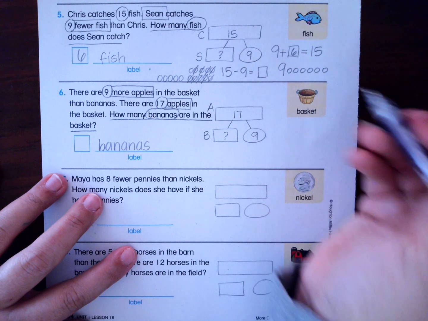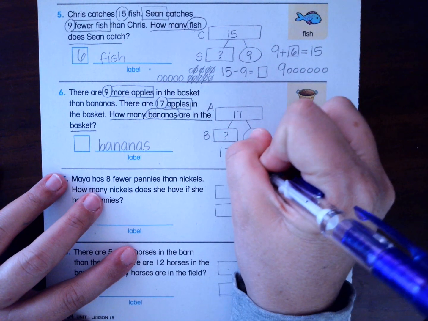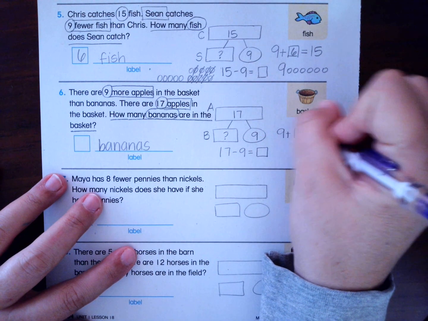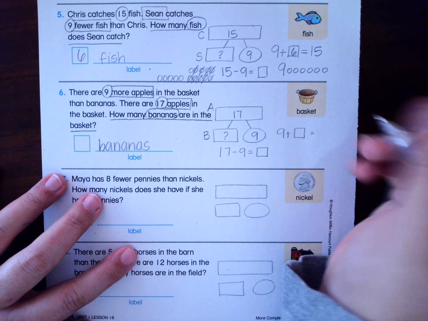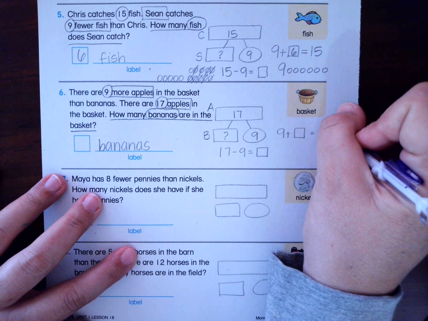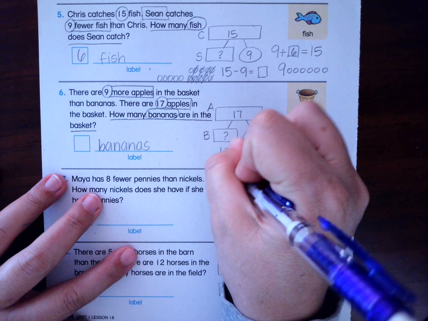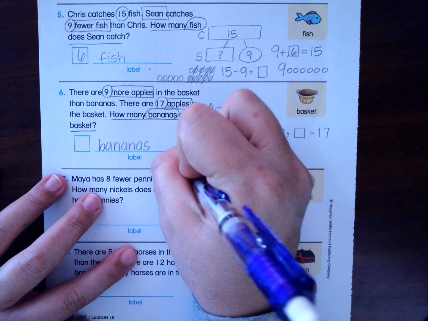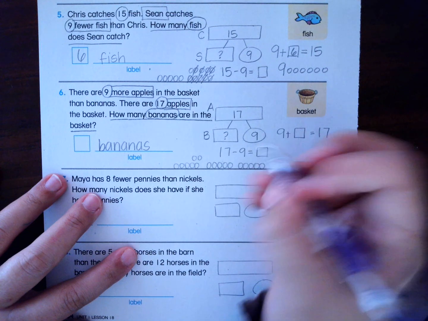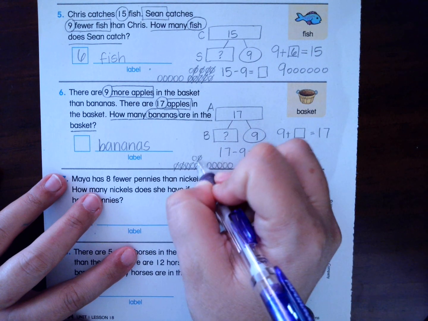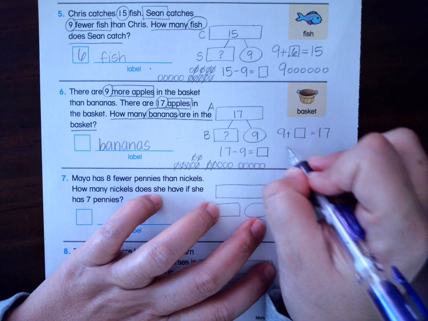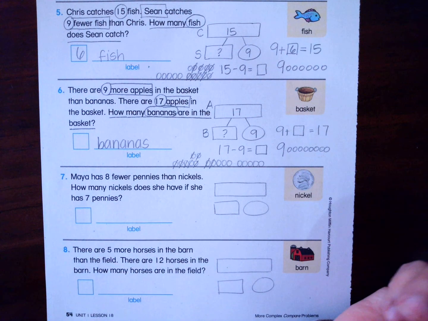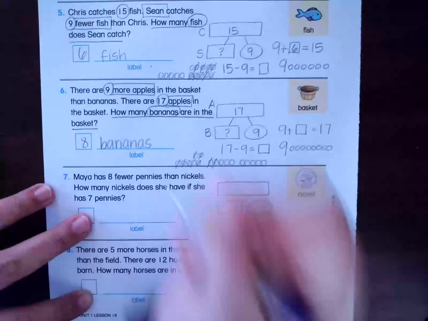Just like we did above, you can do a subtraction equation, or you can do an adding up equation. So go ahead and solve that right now. Either way, when you count your circles, you will get an answer of 8.